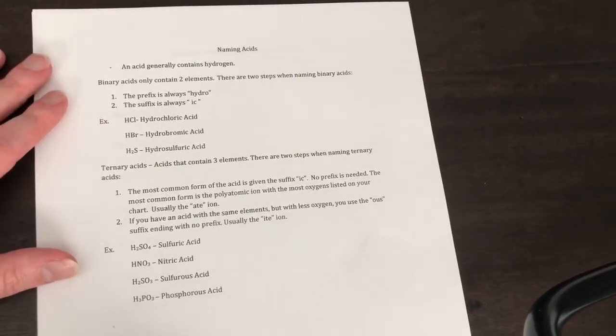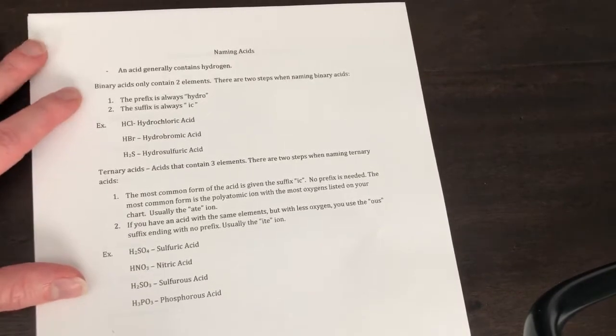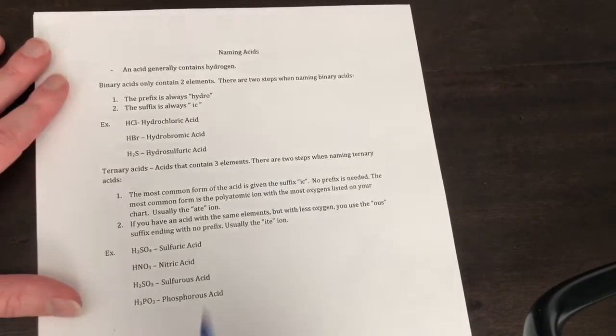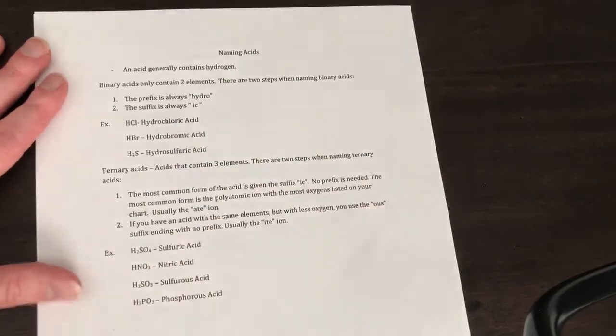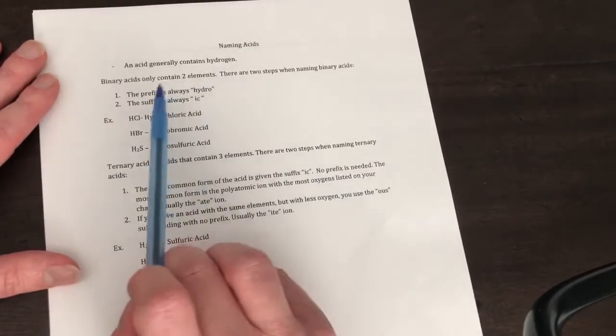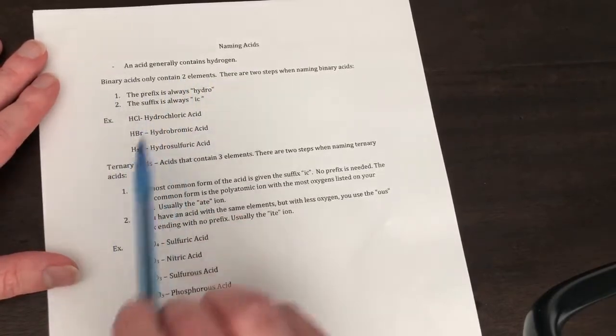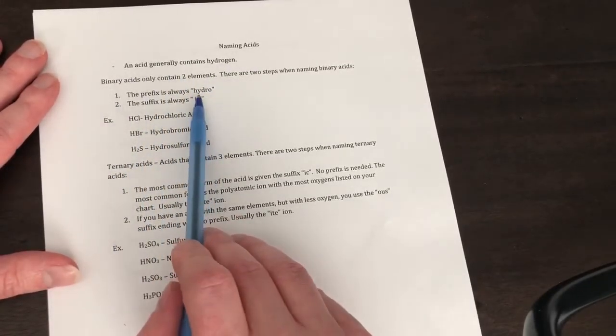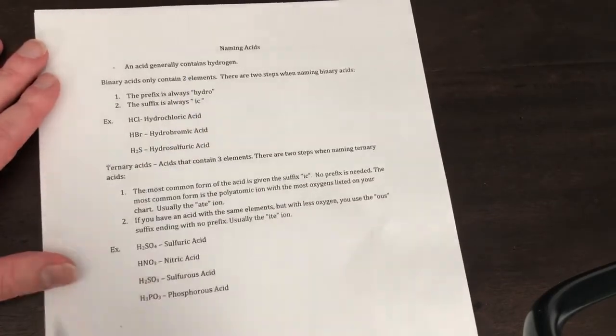So you have something called binary acids. The prefix bi means two, okay? So it contains two elements, hydrogen and something else. This is super important that you remember this. So when we do two element acids, okay, it starts with hydro and ends with ic, okay?